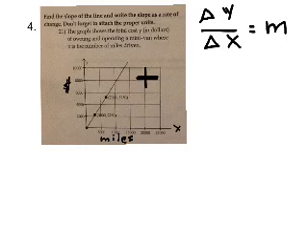But they've given us 2 points. This one is 7,000 miles at $5,250. And then this one is 3,000 miles at $2,250. I got mixed up there, but the x comes first and then the y.